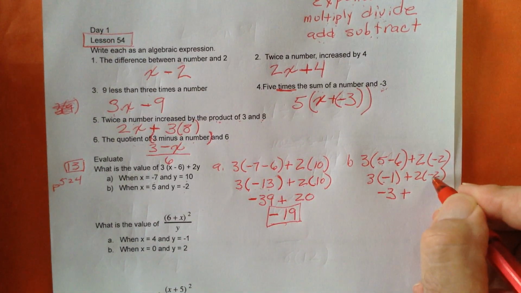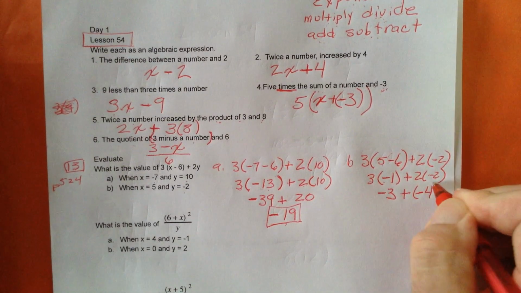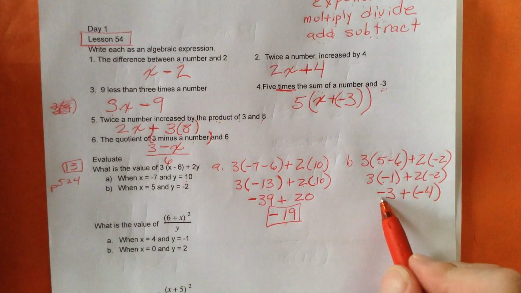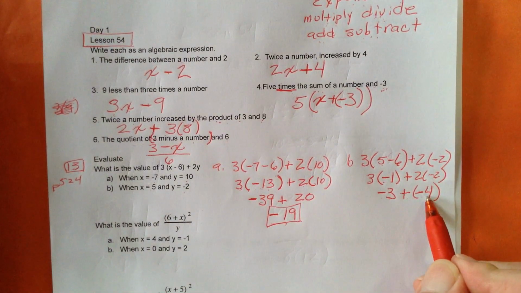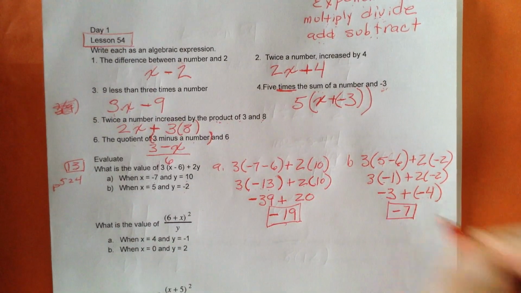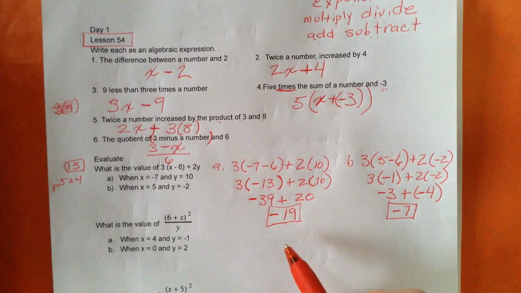Well, 2 times 2 is 4, but that one's negative, so it's going to be negative 4. So I got negative 3 plus negative 4, which is going to give me negative 7. Okay, so that would be the answers to those two.